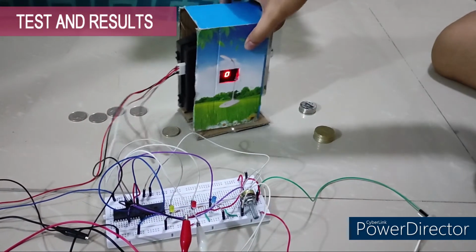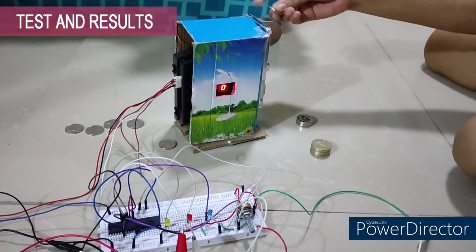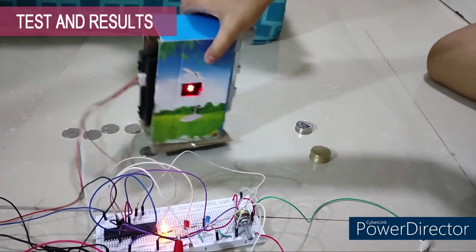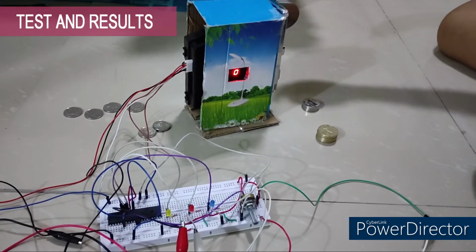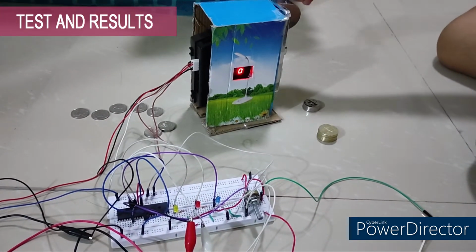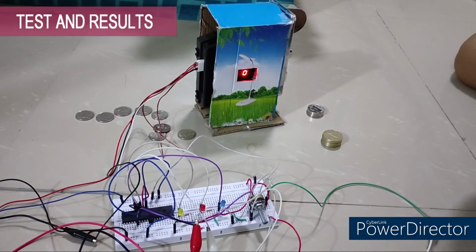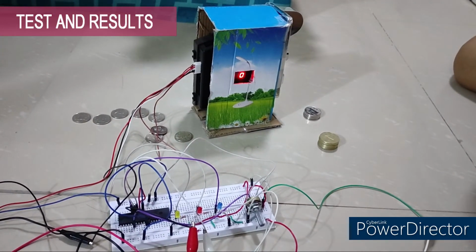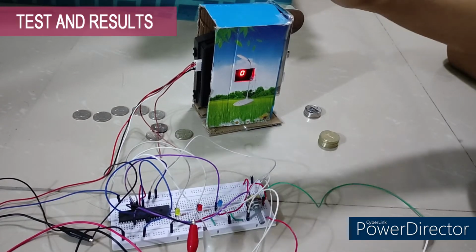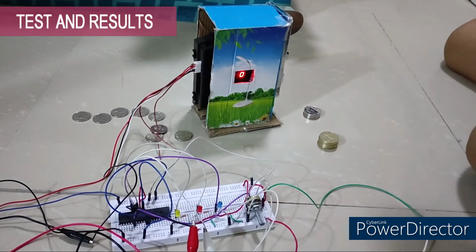As you can see, it also lights up the green LED. So let's try another one. It lights up again, and then the next new 1 peso coin, and then the last new 1 peso coin. As you can see, our 1 peso coin, both the new one and the old one, is being recognized by our coin acceptor and lights up our green LED.